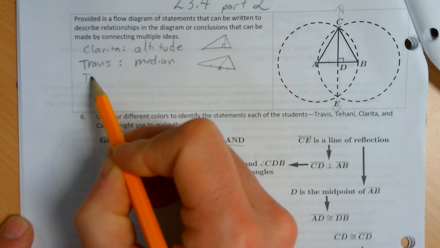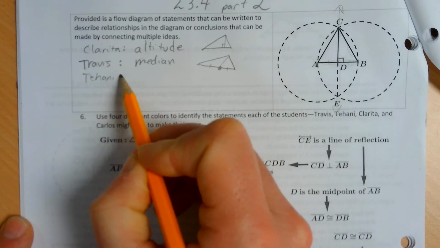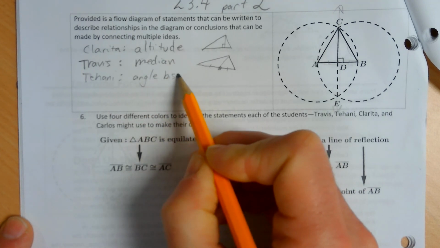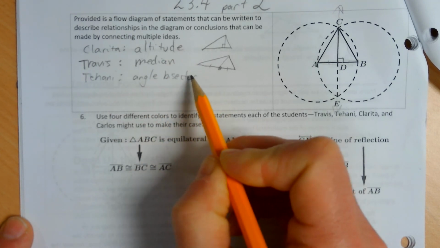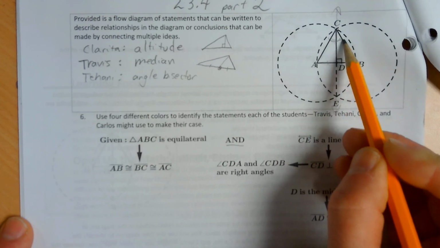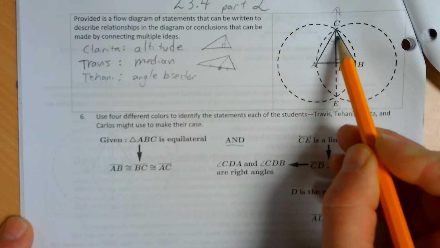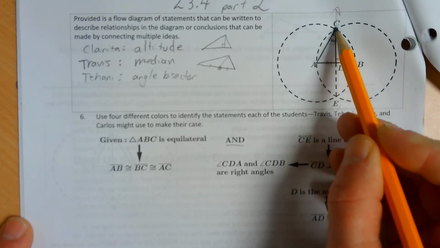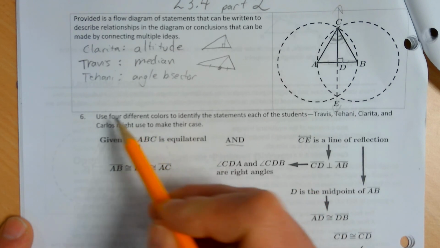Tahani wants to say that it is an angle bisector up here. So this angle is getting bisected. How is she going to prove that these two angles are the same size? If they're the same size, then both of them added together is cut in half down the middle.